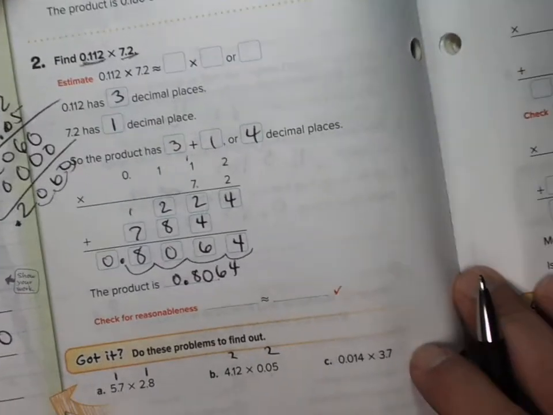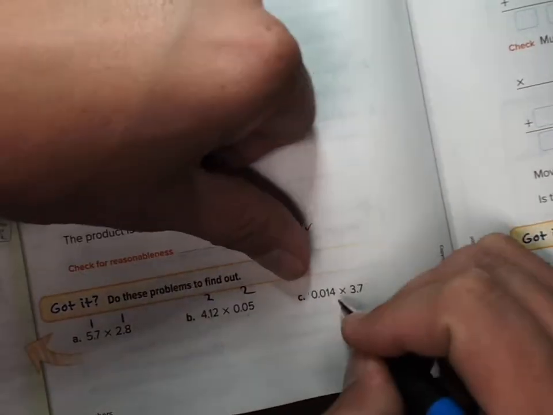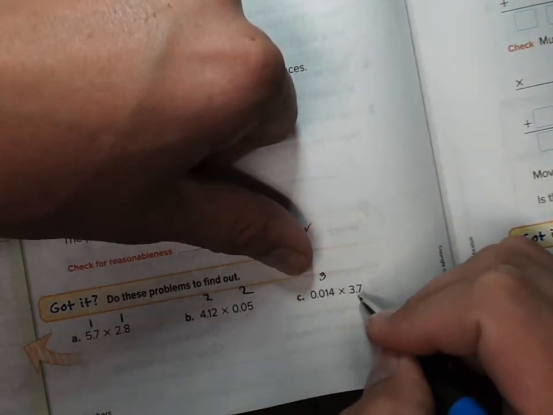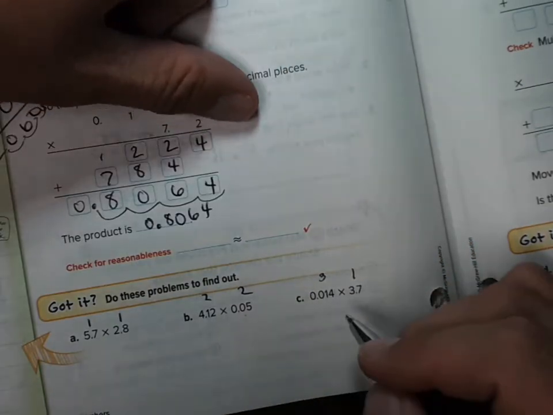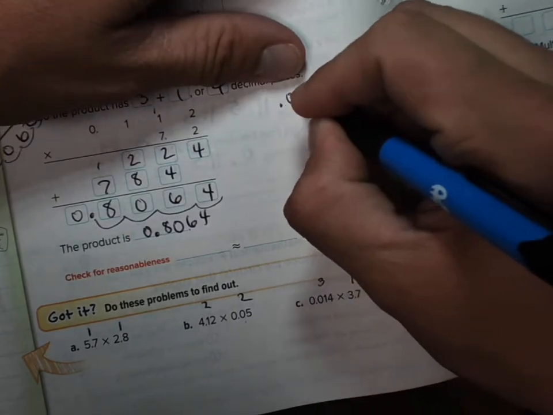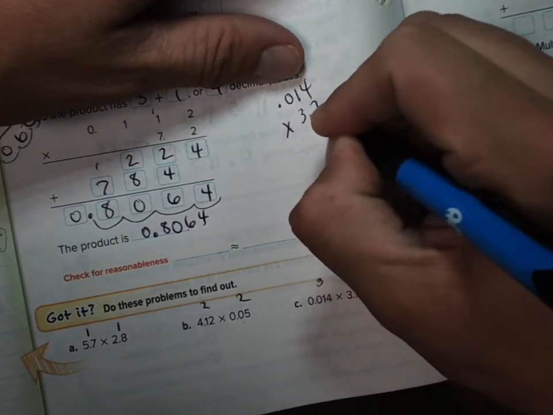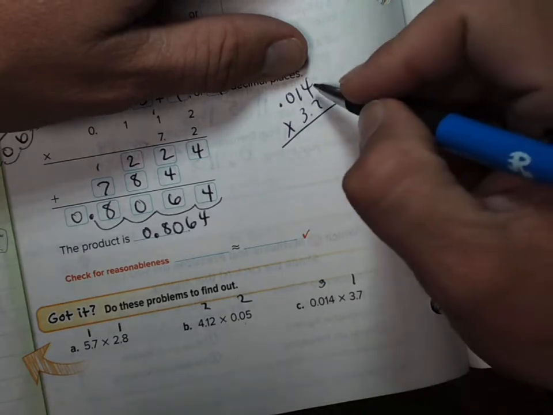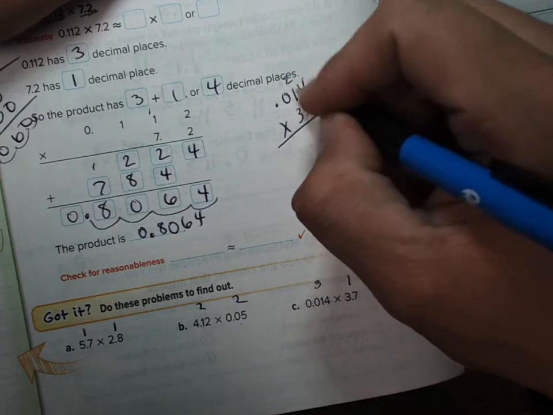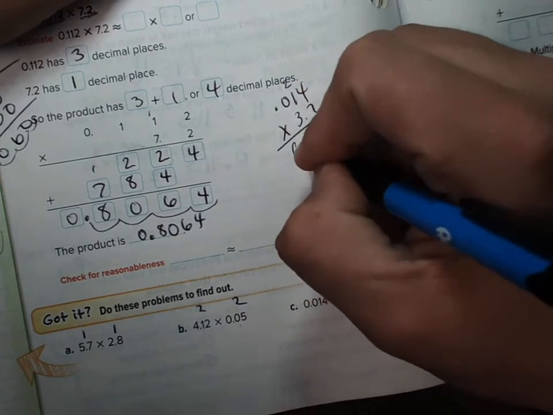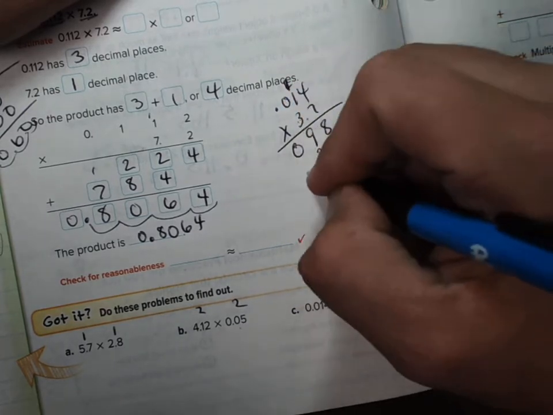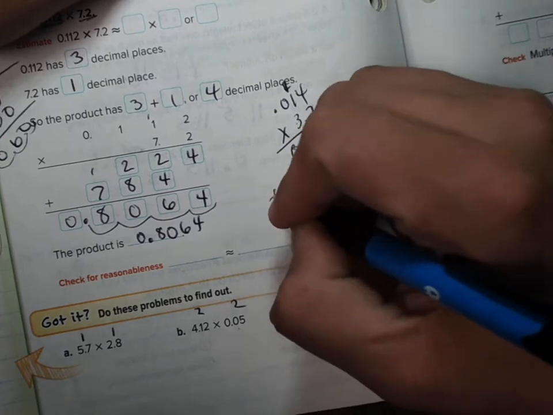Okay, and the final one, letter C. We have 14 thousandths. That's 3 decimal places, and 3 and 7/10, which is just 1. So at the very end, we're going to have to move it 4 times. So now we have 0.014 times 3.7. So 4 times 7, 28. 7 times 1, 7 plus 2 is 9, and 7 times 0 is 0. 3 times 4, 12. 3 times 1, 3 plus 1 is 4, and 3 times 0 is 0.